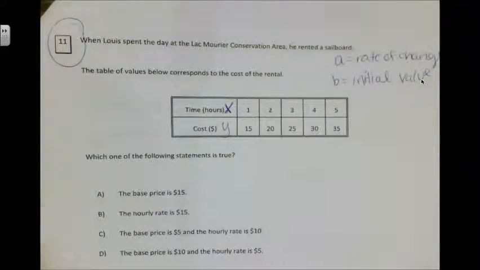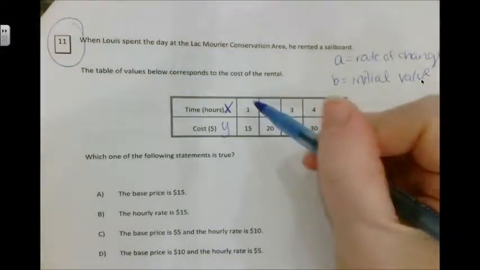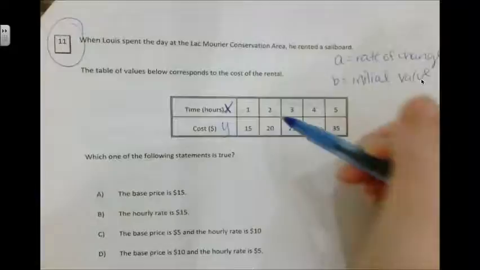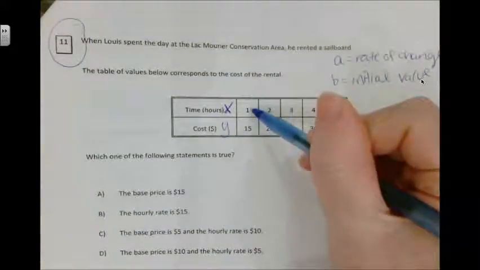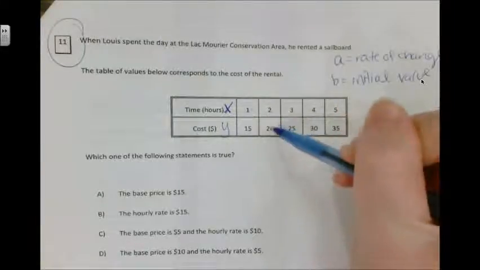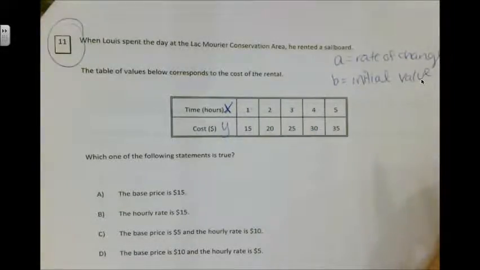Okay, so we're lucky enough to see that the X is going up by 1, so that's perfect. So it's showing us the change per hour. So for 1 hour, it costs them $15. For 2, it costs $20. For 3, it costs $25.